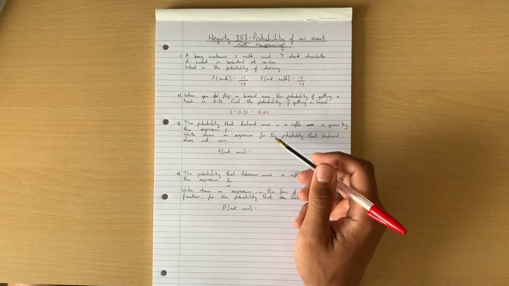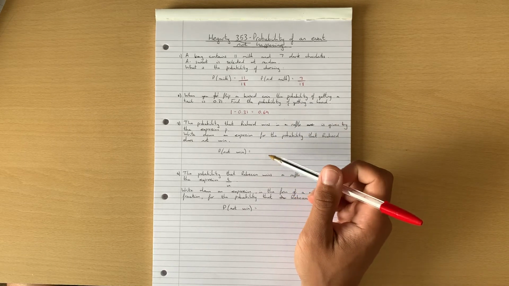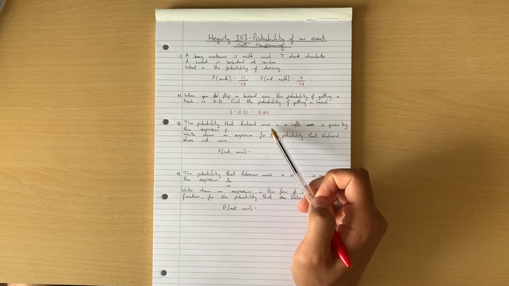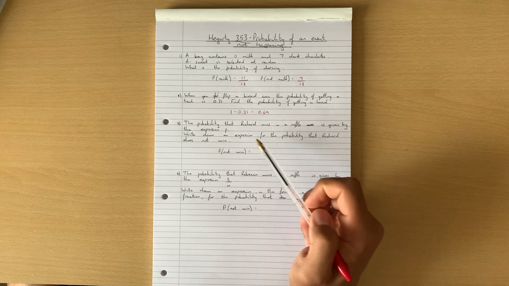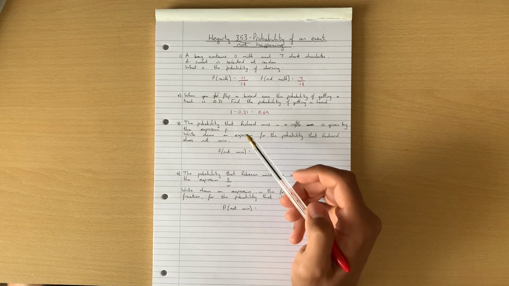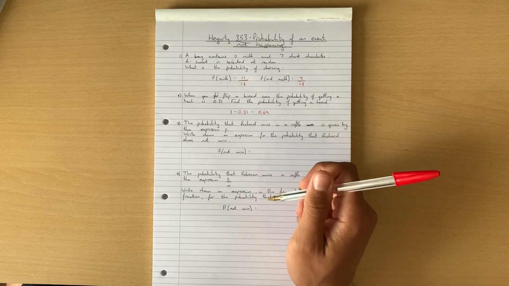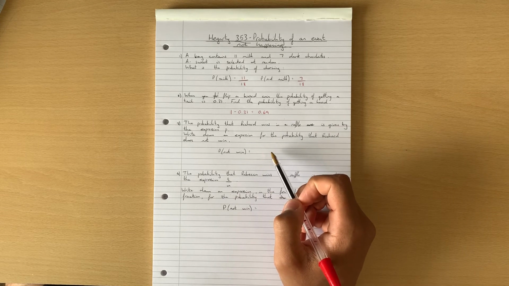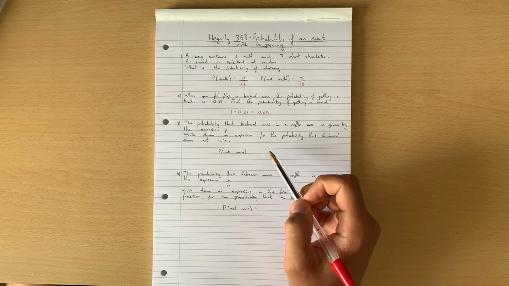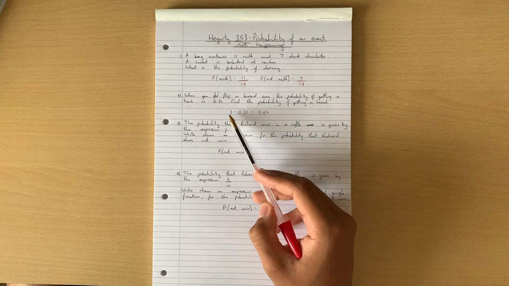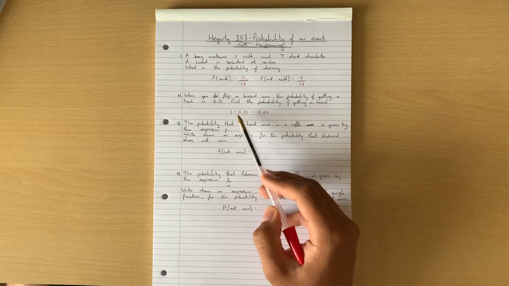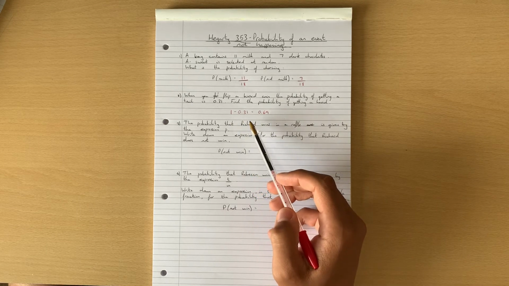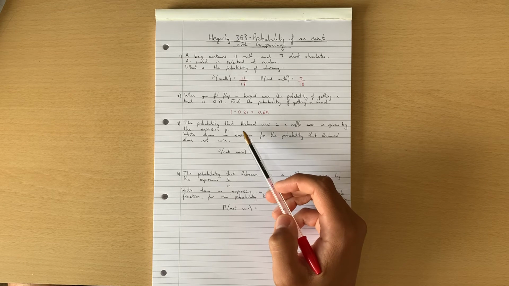Let's look at question 3, and this is where they start to get a bit more difficult. The probability that Richard wins in a raffle is given by the expression P. Write down an expression for the probability that Richard does not win. The key here is that probabilities in decimal form always add to 1. 0.31 plus 0.69 was 1. Here we're given a letter, not a number.